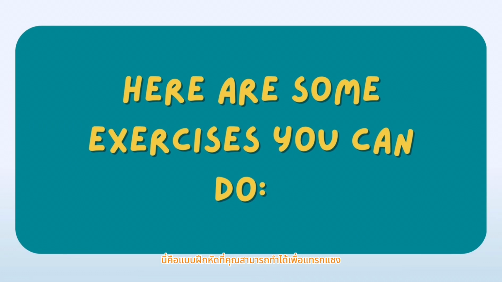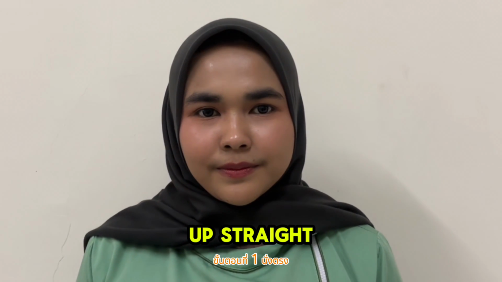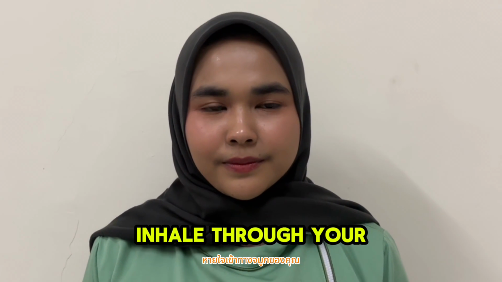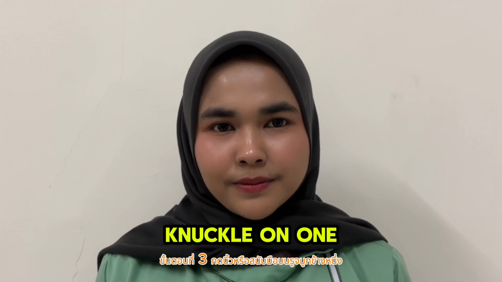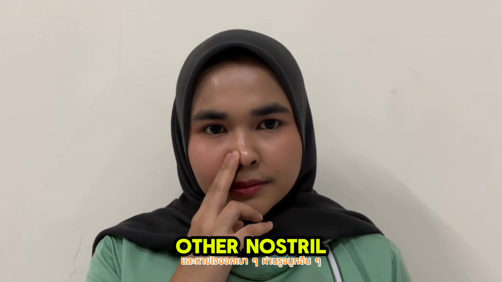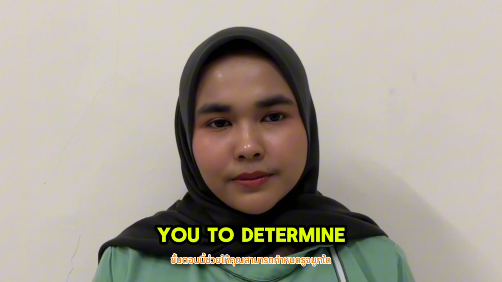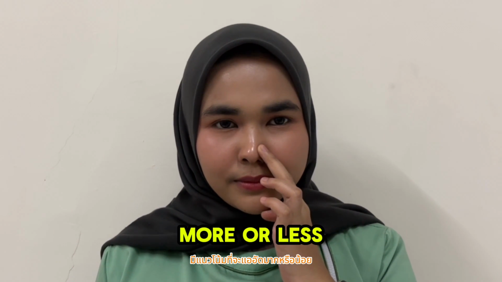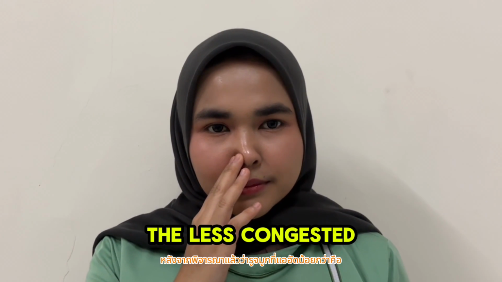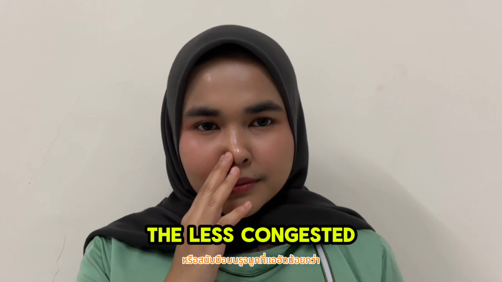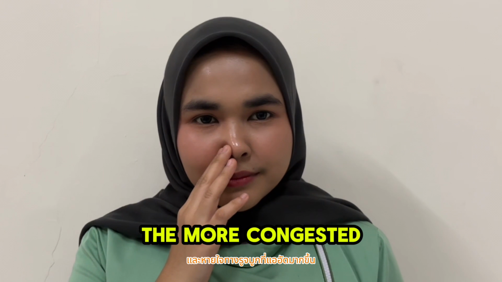Here are some exercises that you can do to intervene with mouth breathing. Step 1. Sit up straight with your mouth closed and your jaw relaxed. Inhale through your nose. Step 2. Relax your body, focus on your breathing. Step 3. Press your finger or knuckle on one nostril and breathe out gently through the other nostril. This step allows you to determine which nostril tends to be more or less congested. Step 4. After determining which is the less congested nostril, press your finger or knuckle on the less congested nostril and breathe through the more congested nostril.